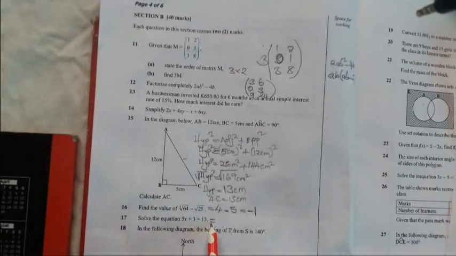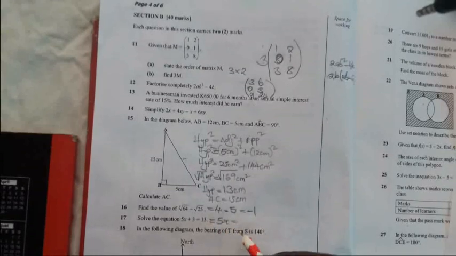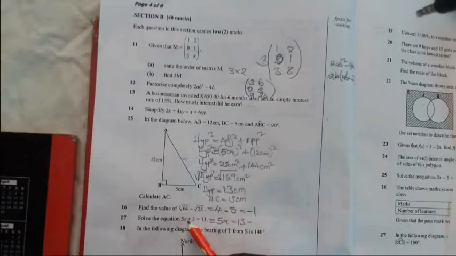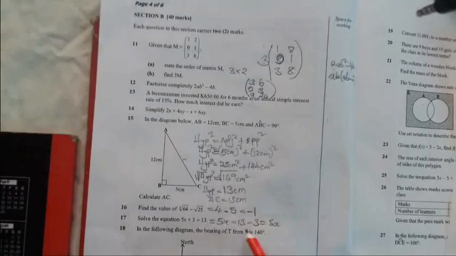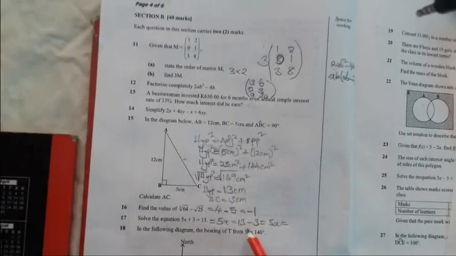The next thing we're going to do is put like terms together. So that means 5x is equal to 13 minus, now since this is plus, it's going to cross the equal sign and become minus 3. So 5x is equal to 13 minus 3, which gives us 10.